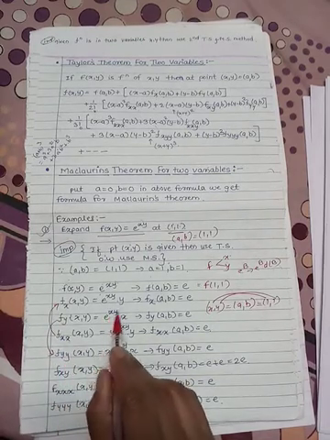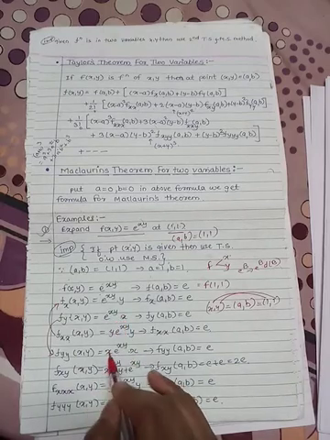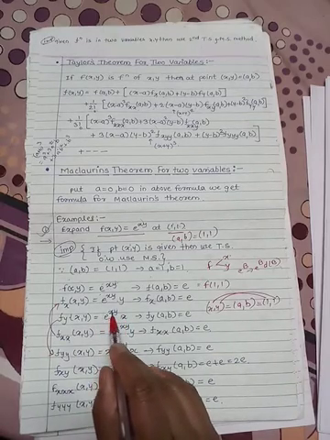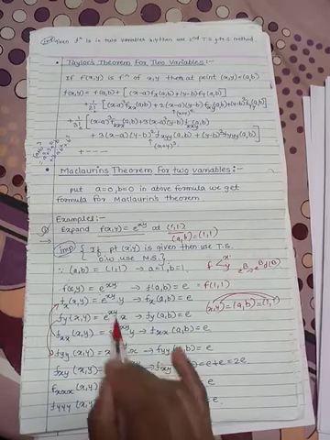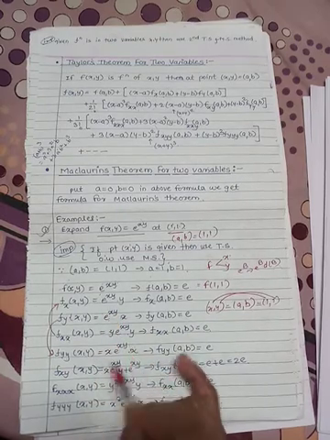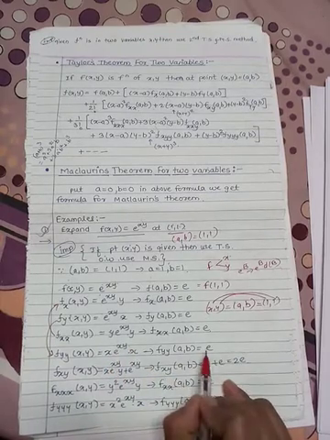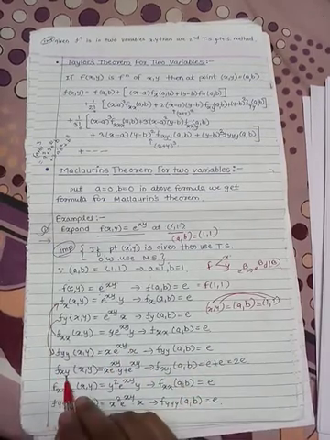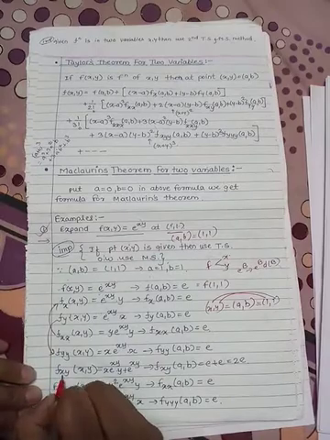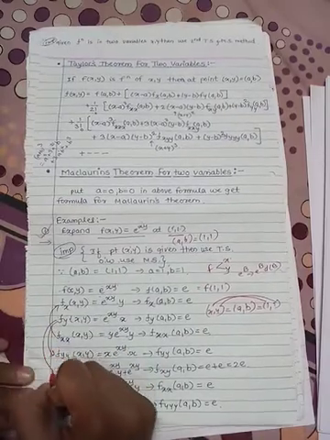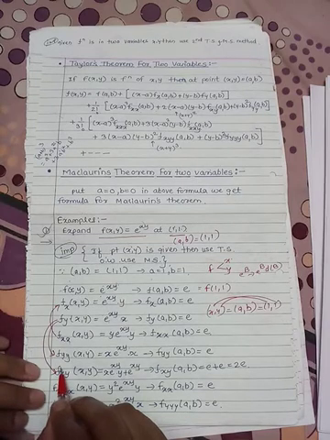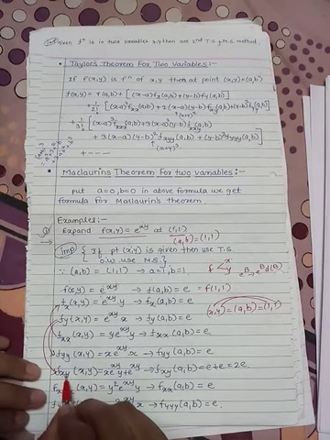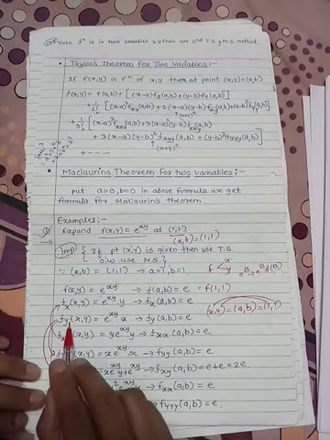So e raised to xy into x, with respect to y, x is constant, write as it is, and the derivative of e raised to xy with respect to y is e raised to xy, and the derivative of xy with respect to y is x. Again put x equal to 1, y equal to 1, we get e. Then fxy. So fxy we get from the fy, because fxy notation means here we have to obtain first fy, that is the f derivative with respect to y. So this is your term.